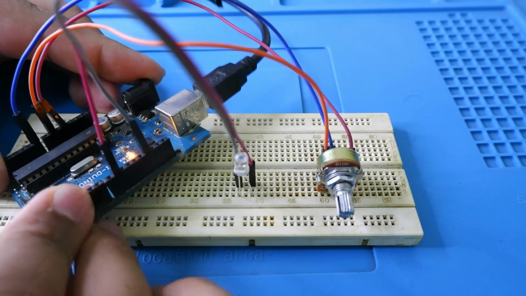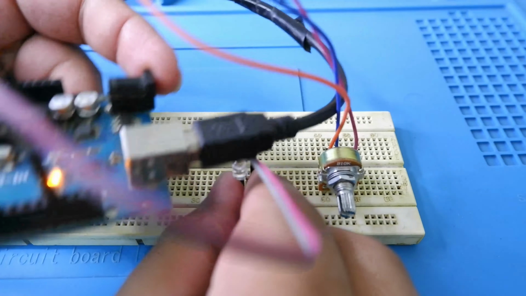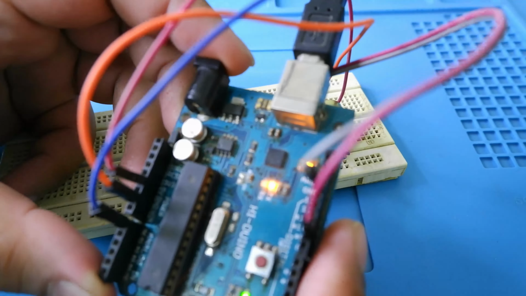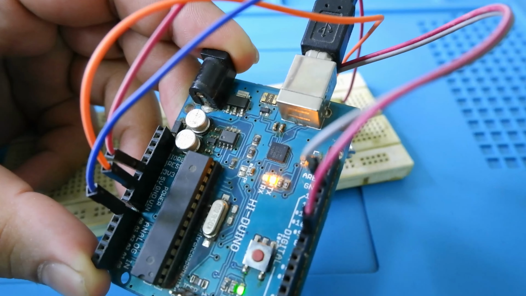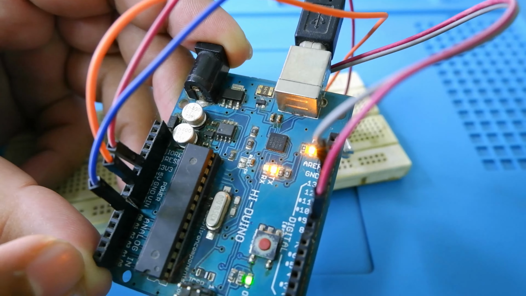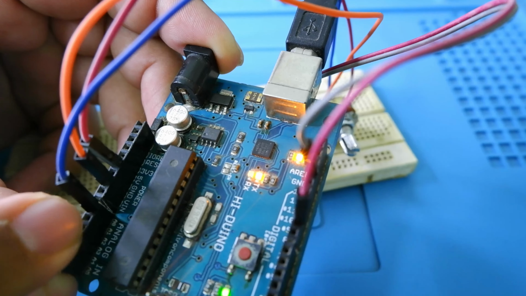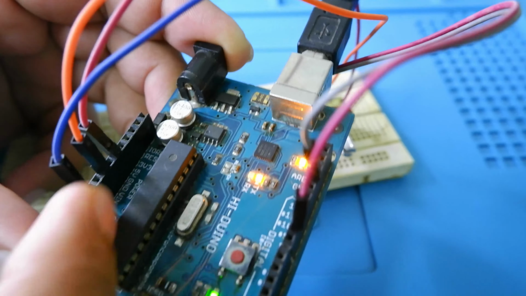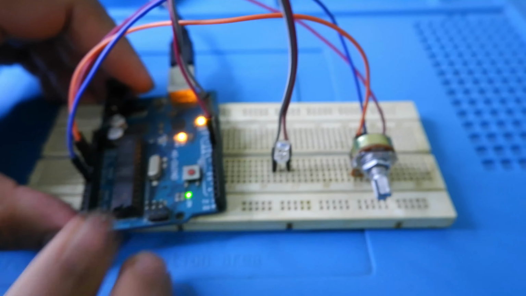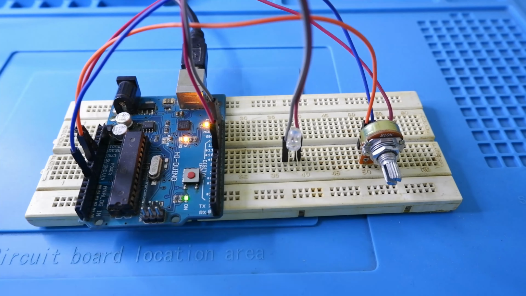Now if you see the potentiometer here, you can see that it is connected to A0 at this point. These are the six analog pins here. So one jumper cable is connected to A0, and two are connected to ground and VCC. So the A0 pin is taking care of reading the analog values.